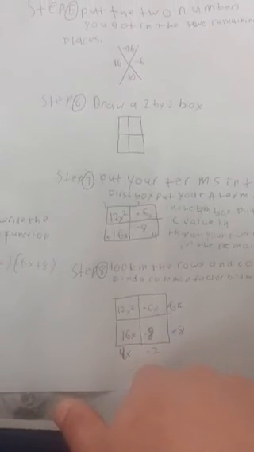You look in your first column, 12x squared and 16x. You could take a 4x from both of those. So you put the 4x there. And then you go to your second column, which is negative 6x and negative 8, which the greatest factor you can take out of that is negative 2. And then you have the four numbers you need.